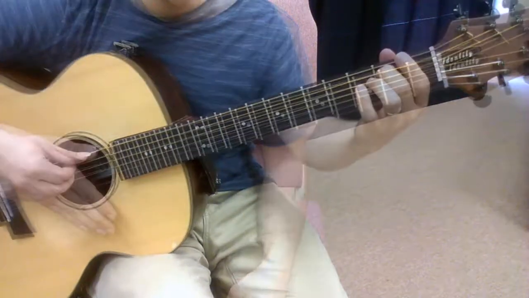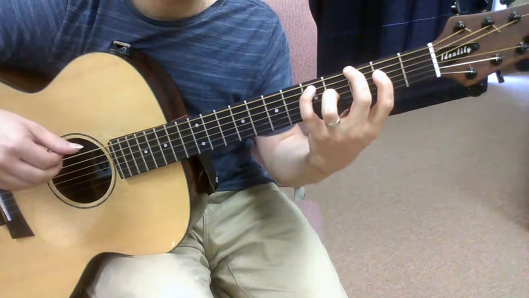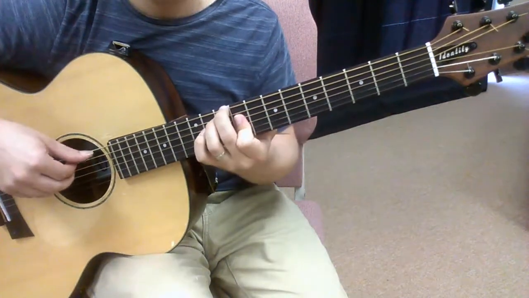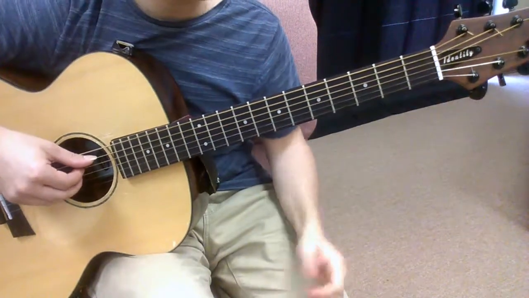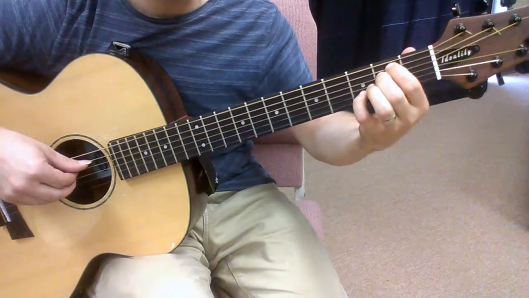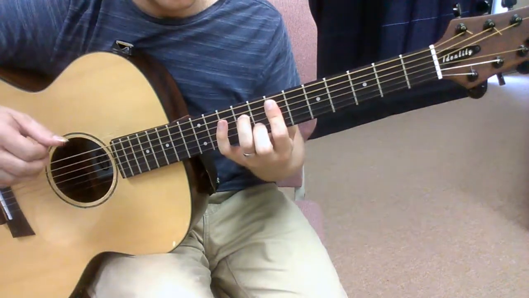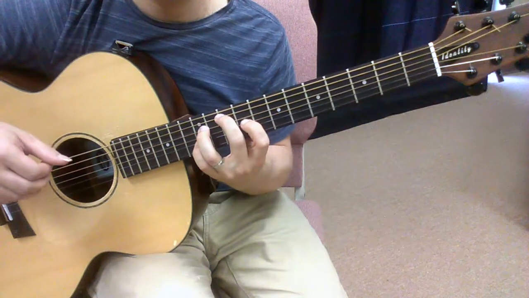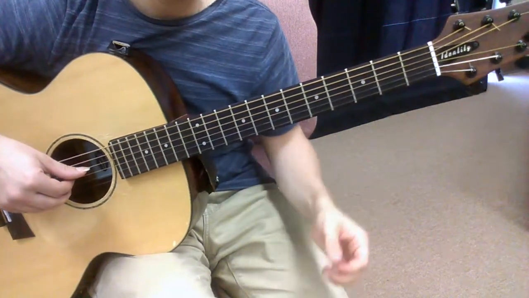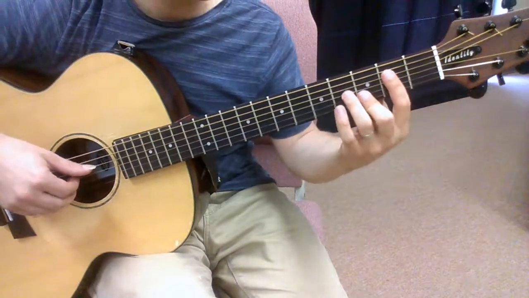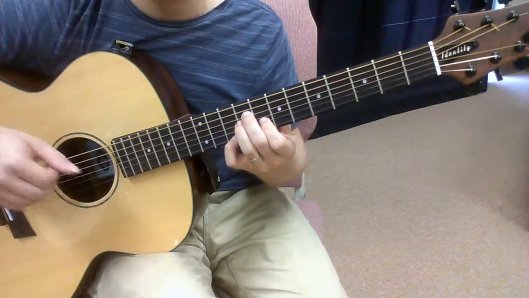So just to recap, on the 4 bass strings, you have root position, first inversion, second inversion, third inversion. On the next group, the 4 middle strings, second inversion, third inversion, root position, first inversion. On the top 4 strings, you have third inversion, root position, first inversion, second inversion.